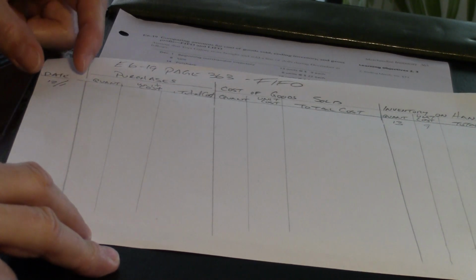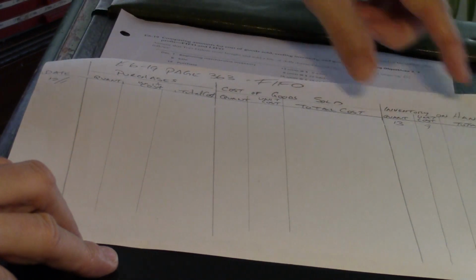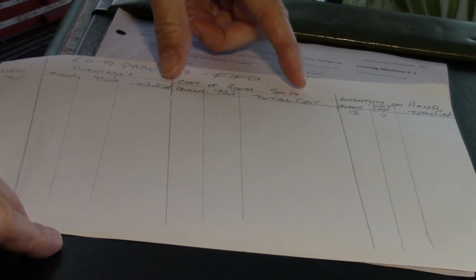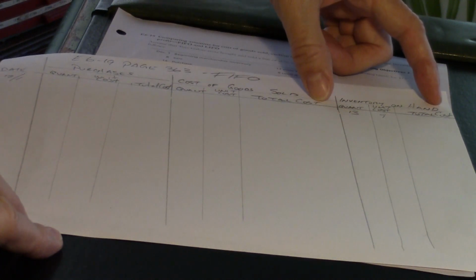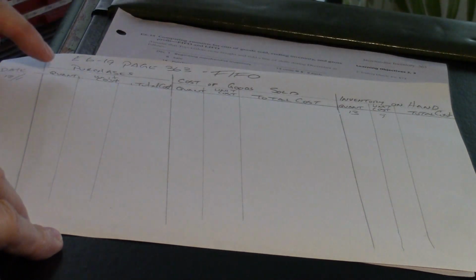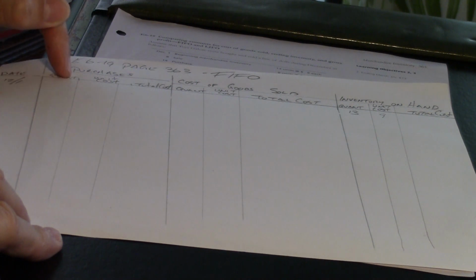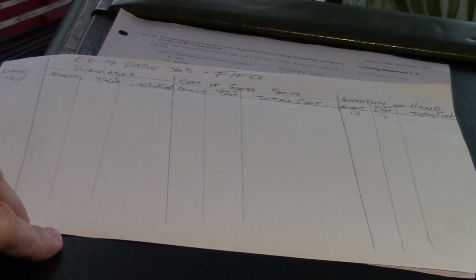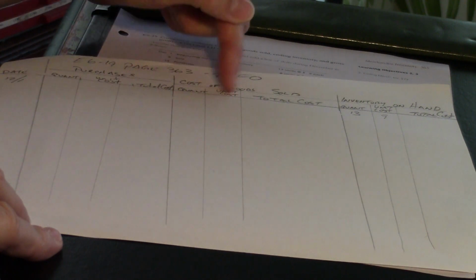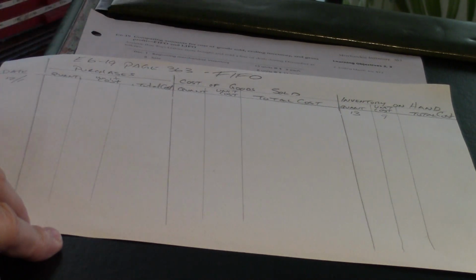You can see the first column is the date. Then we have three headings: purchases, cost of goods sold, and inventory on hand. Then each of these categories has three subcategories: quantity, unit cost, and total cost. So it's the same all the way. Quantity, unit cost, total cost. Quantity, unit cost, total cost. You may want to pause for a minute and make yourself a chart like this before we go on.